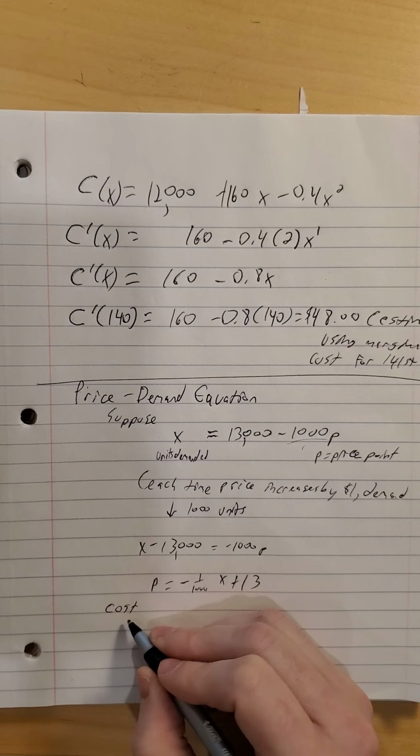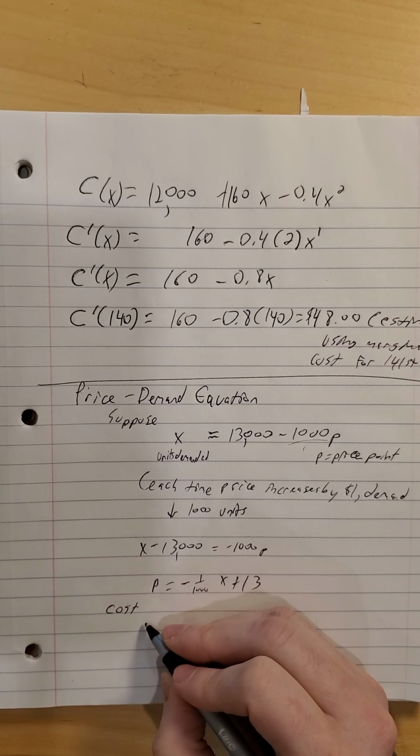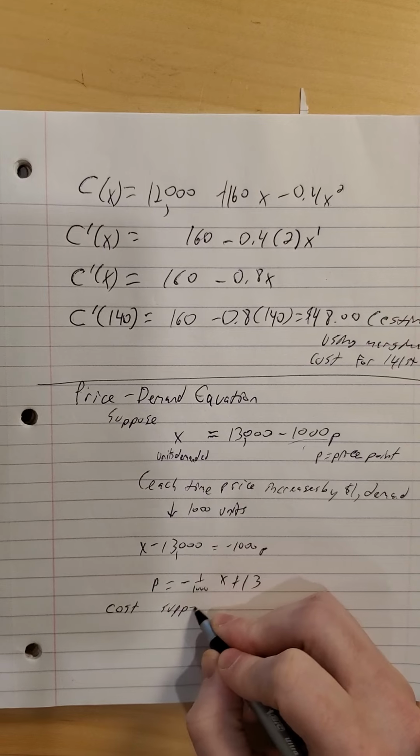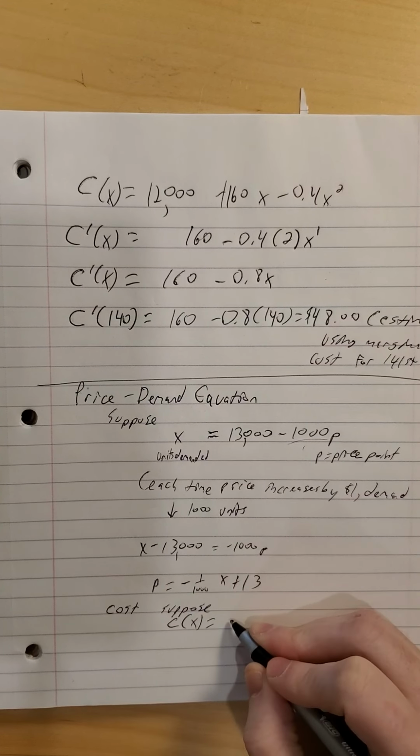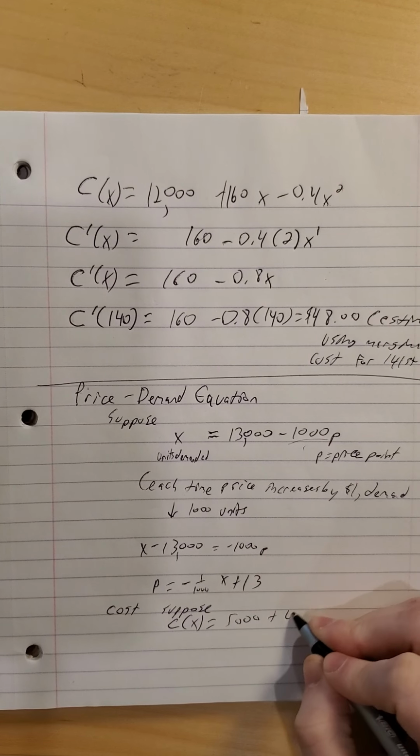So let's further suppose we have a cost function. Let's suppose C of X is 5,000 plus 4X.